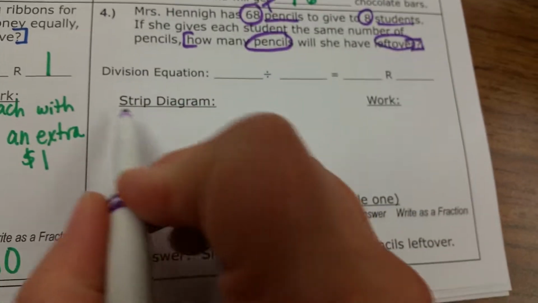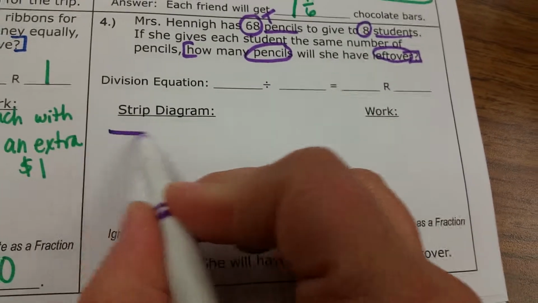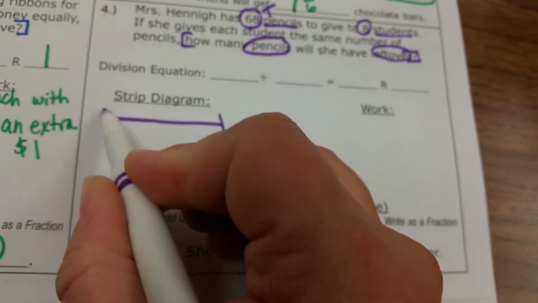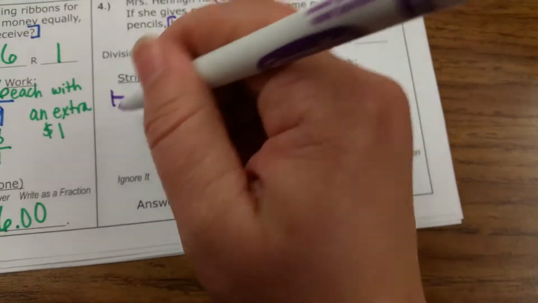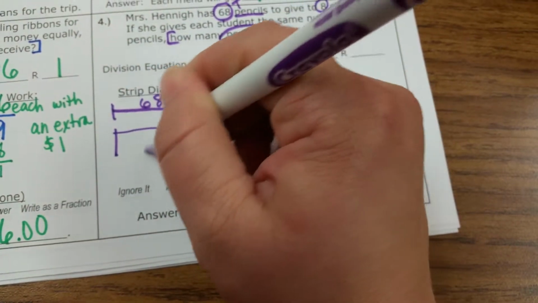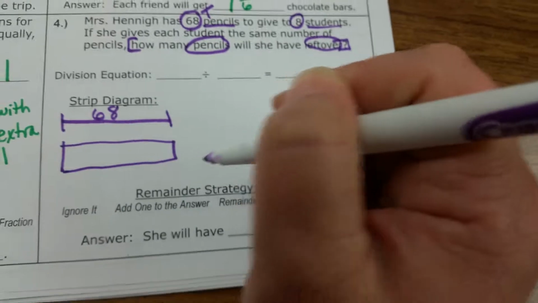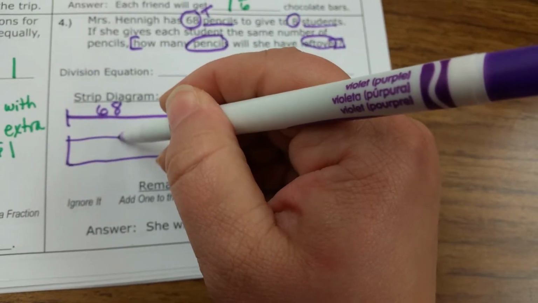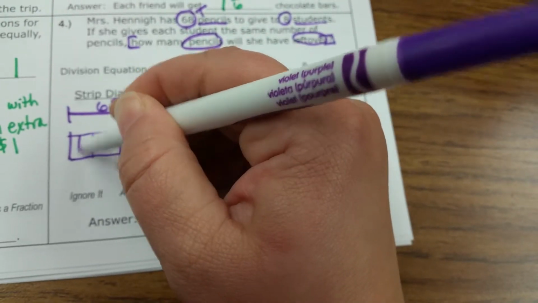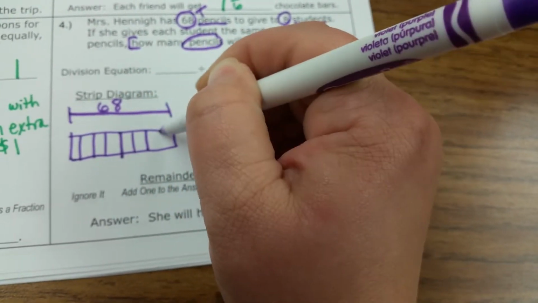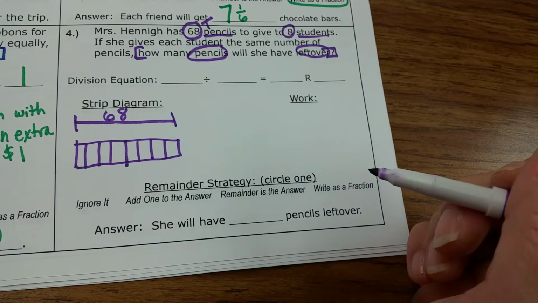So I'm going to draw a strip diagram. And again, I can put my total on the top or I can put it on the bottom. This time I'm going to start on the top. So I have 68 total pencils, and I'm going to divide it between 8 students. So there's my strip diagram. For 8, it's easy. You just divide it in half again, and then each of those in half. You have 8 equal students.